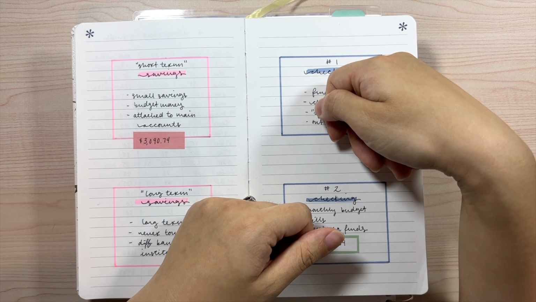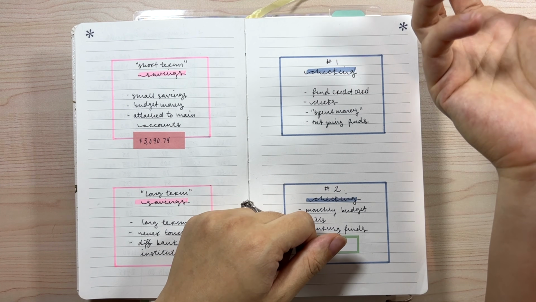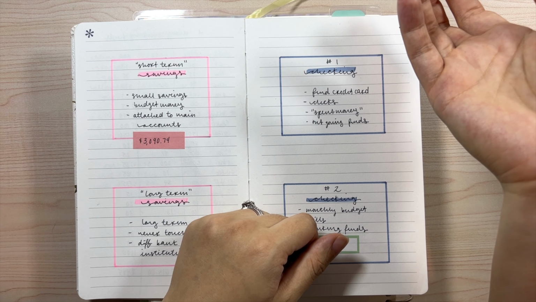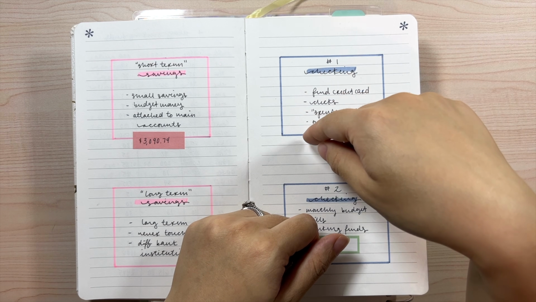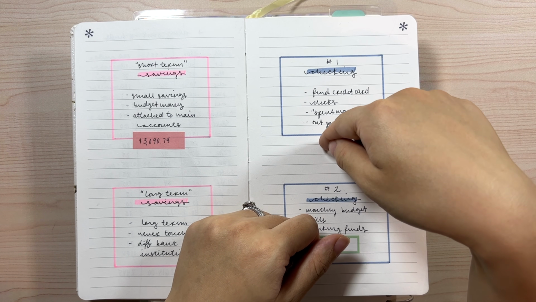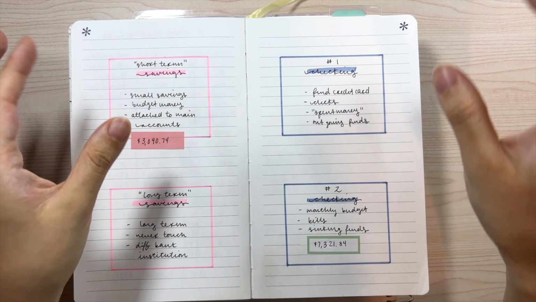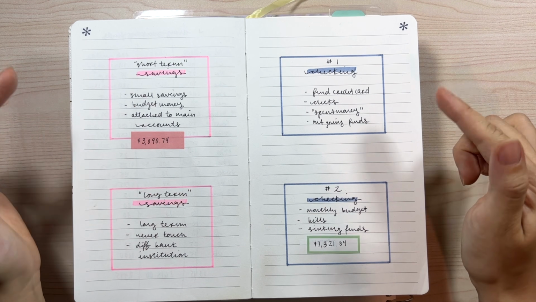Is it anonymity? I'll have to Google that because I'm using my phone to film. But okay, you know what, let's just move on. You guys get my drift.